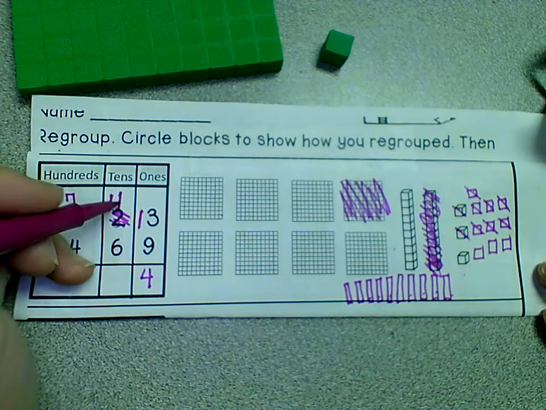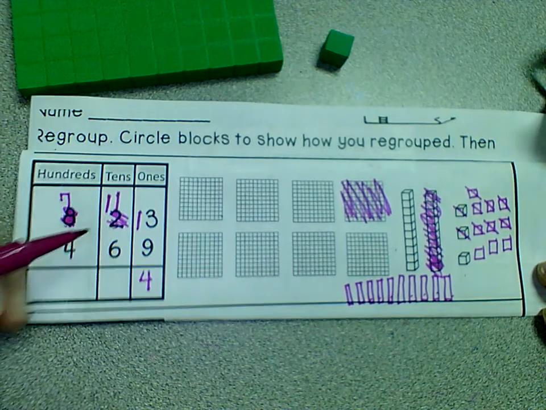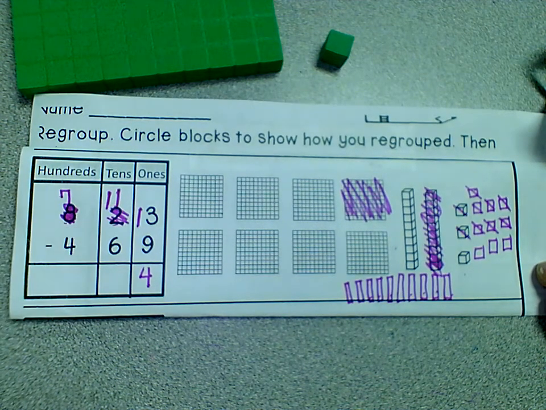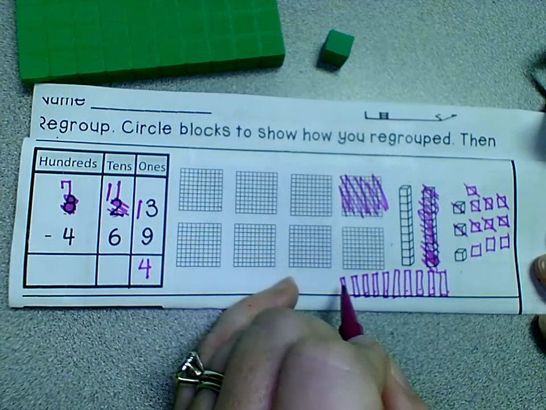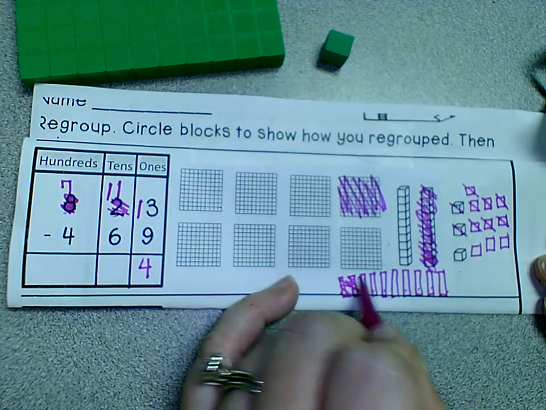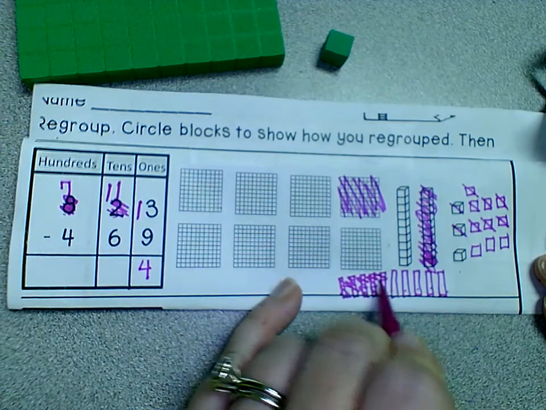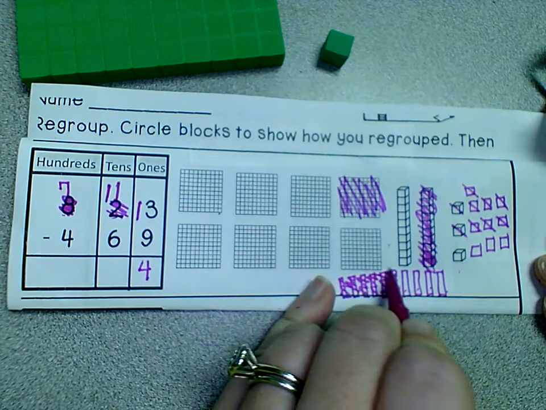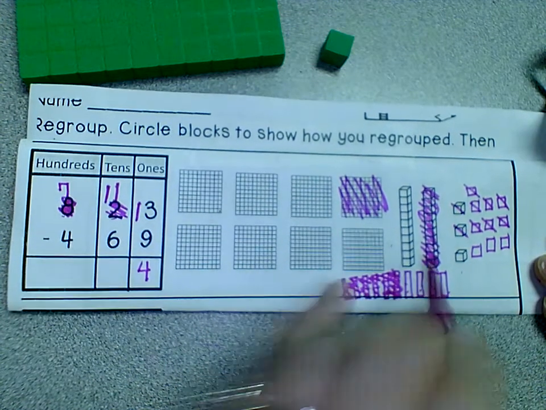They can go ahead and do 11 minus 6 if they can solve that in their head, or they can cross it out if they like to have the visual model. 1, 2, 3, 4, 5, 6. And we have 1, 2, 3, 4, 5 left.